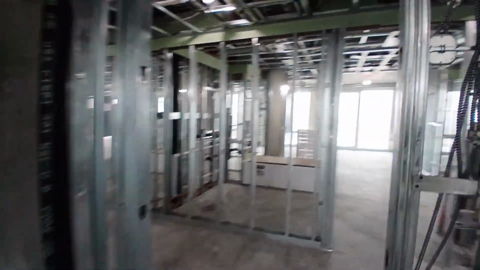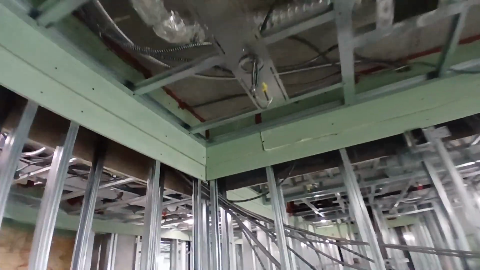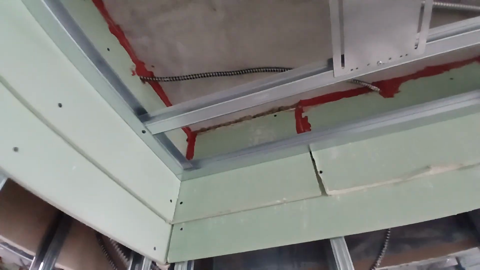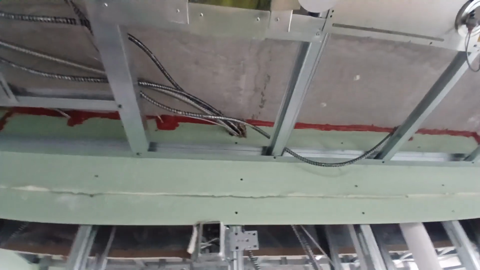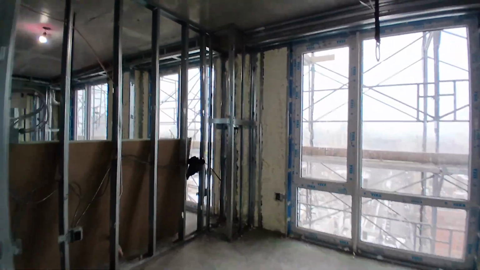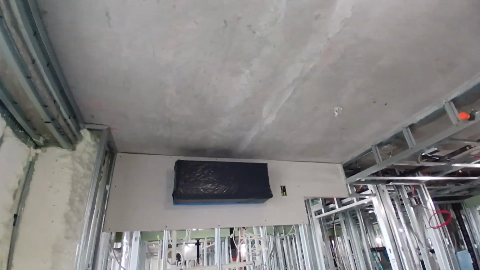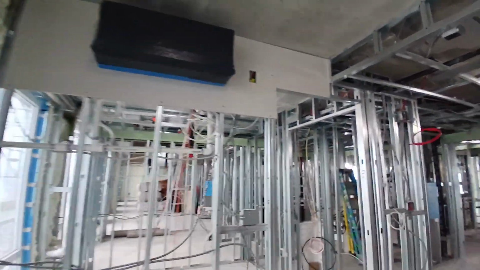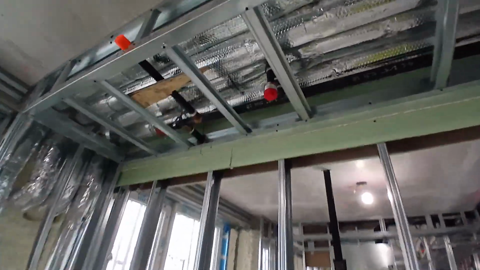Apartment 2007. Partition wall right next to the kitchen. I don't see it.